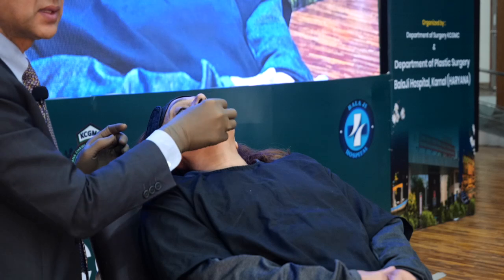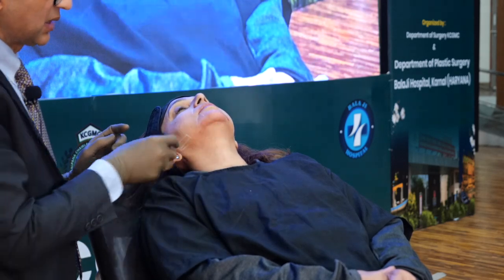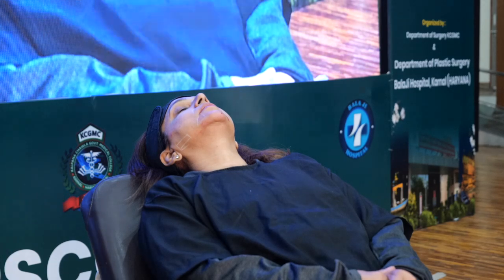So we have done the chin part and pre-jowl area. Now I am doing the post-jowl area.